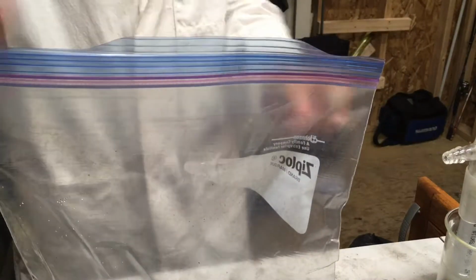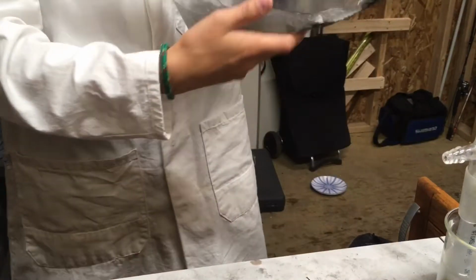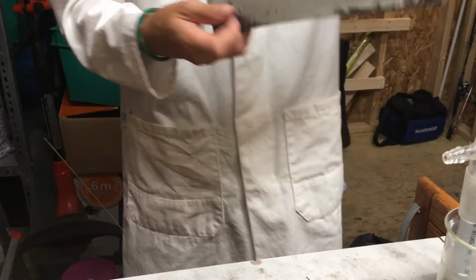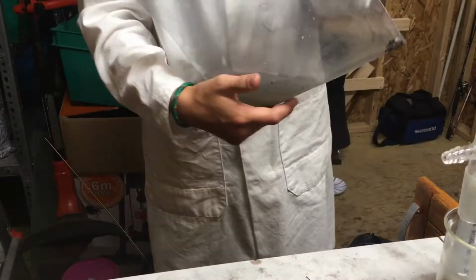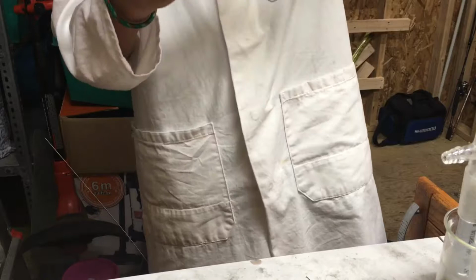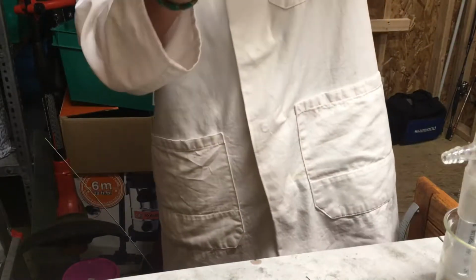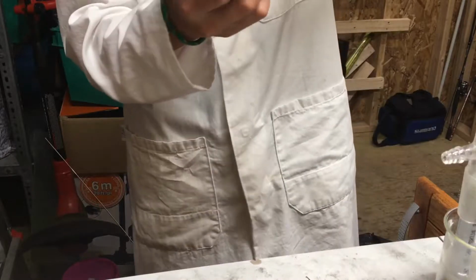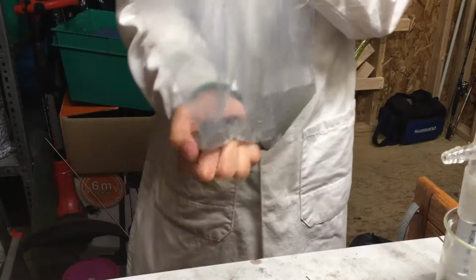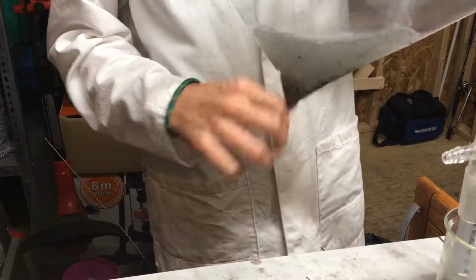Once all the eggshells have been transferred, seal the Ziploc bag and shake it around until most of the white has disappeared. What's happening is when you were blowing on the egg with the blowtorch, the calcium carbonate was being converted to calcium oxide. The calcium oxide should now be reacting with the water to form calcium hydroxide, which is water soluble. So simply shake it up and let it sit overnight.